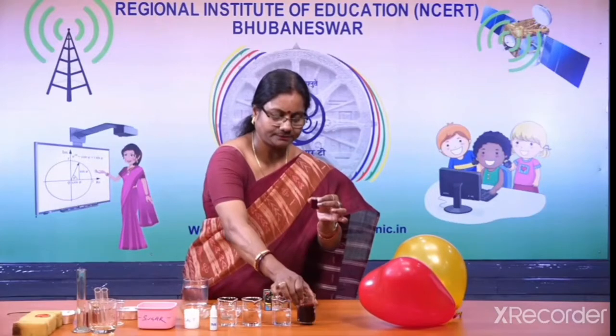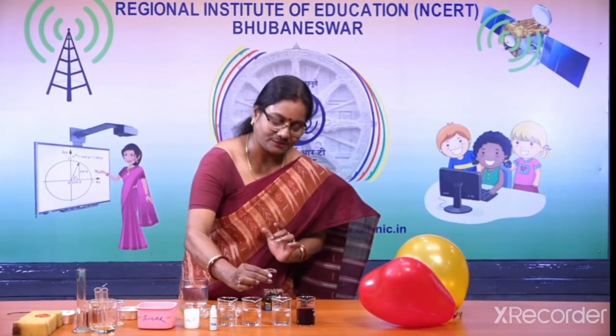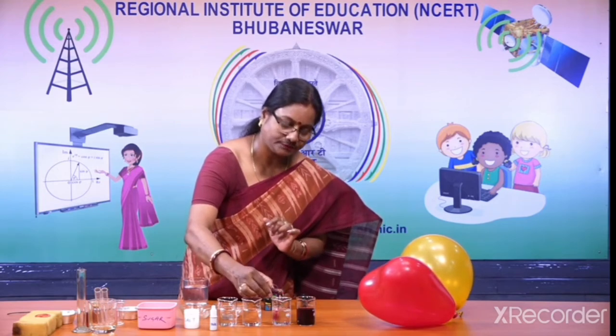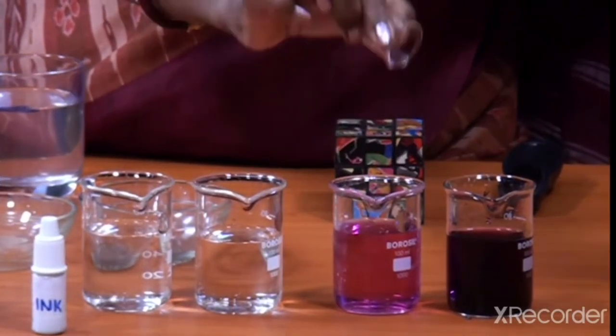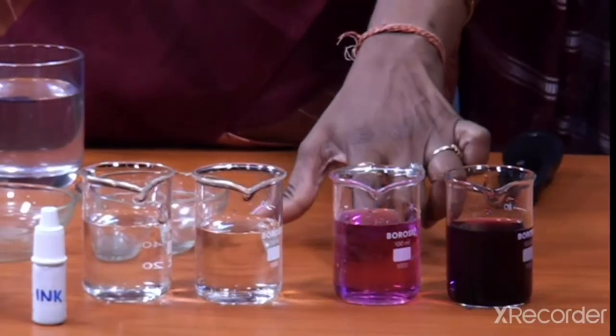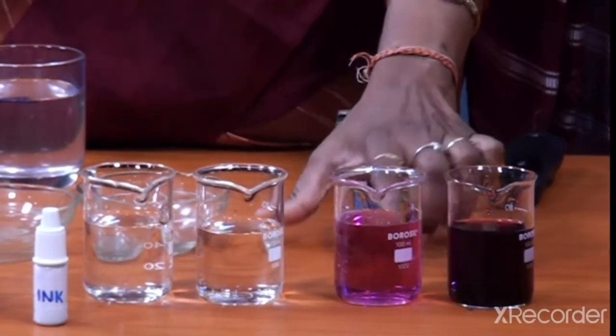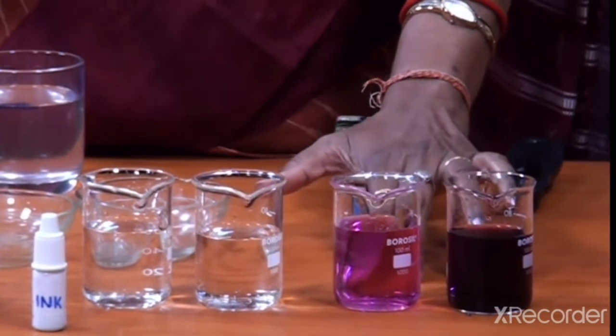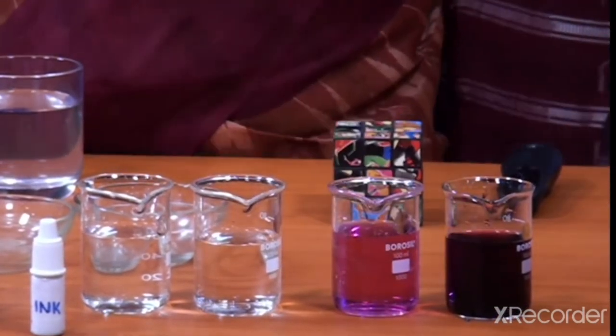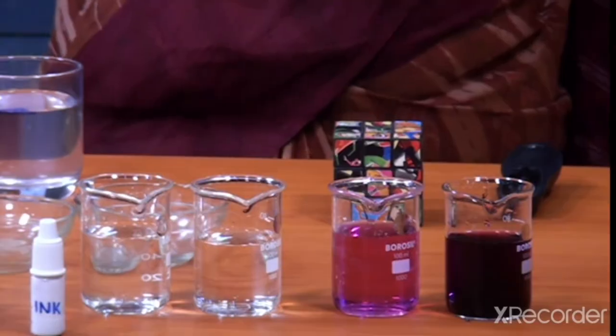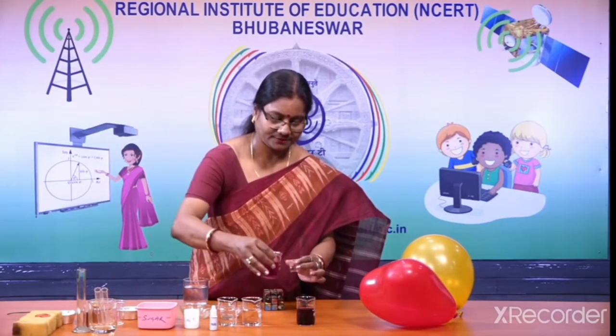Then I dilute this by putting in 70 ml of water. What do you see, children? Yes, we have a dark pink color, lighter than this, but still we can know this is the solution of potassium permanganate, isn't it? Now again I am going to dilute it.